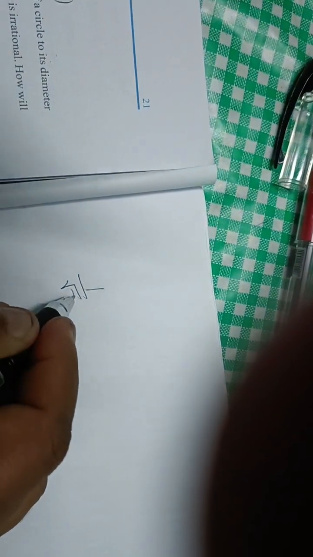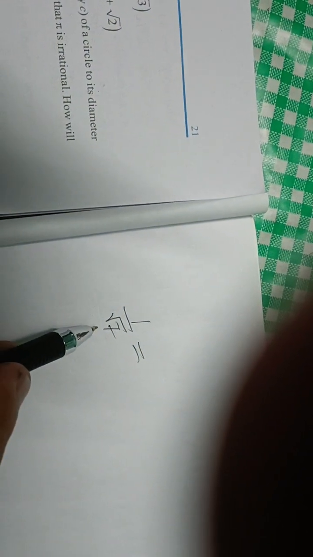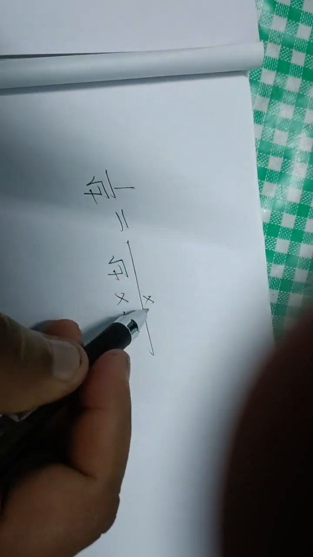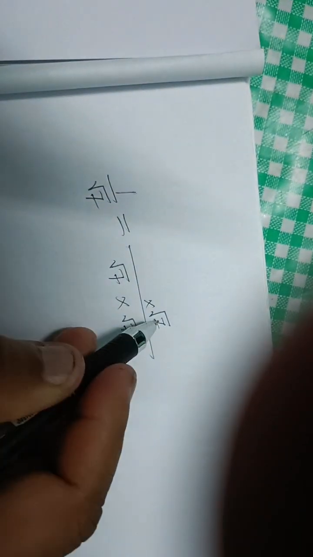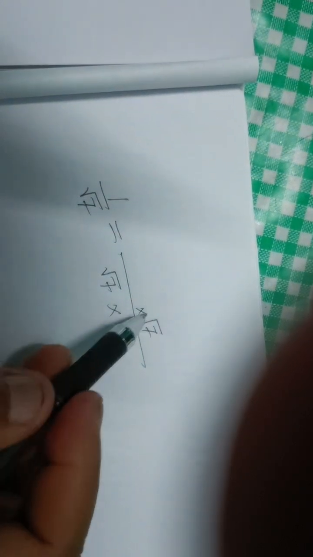You see here 1 by root 7. I will rationalize the denominator here. So this denominator we have to make a rational number. This is an irrational number, root 7. So by the same irrational number we'll multiply the denominator, root 7. Whatever you do in the denominator, the same thing you have to do in the numerator. So root 7 into root 7, and the numerator also I am multiplying by root 7.